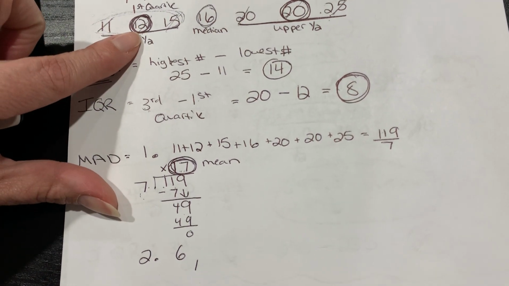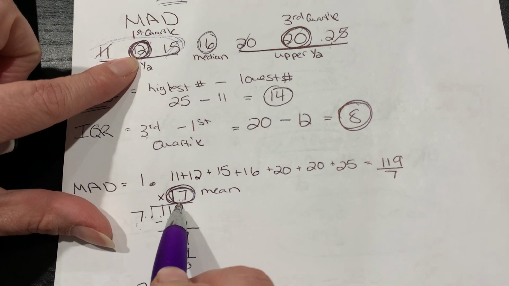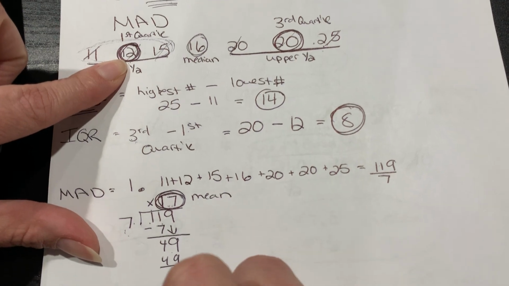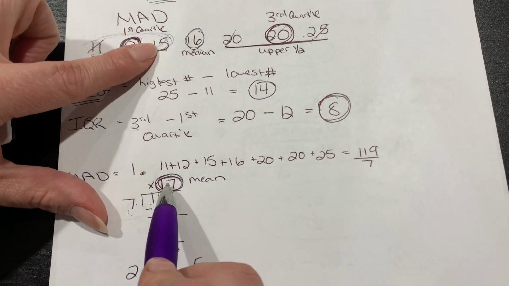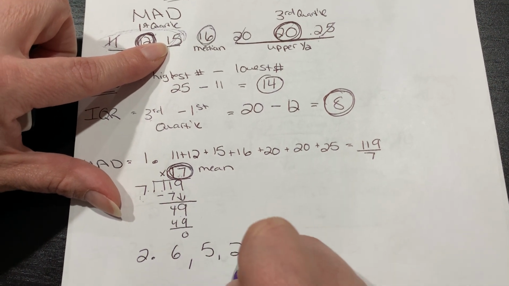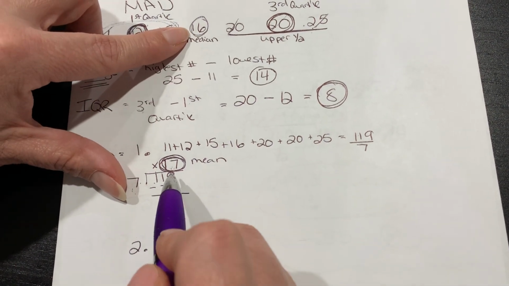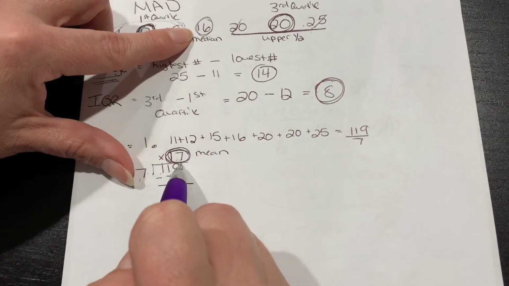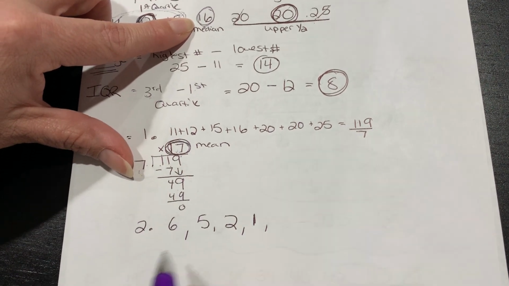The second piece of data is 12. How far away is 12 from 17? Well, 17 minus 12 is 5. My third number is 15. How far away is 15 from 17? 17 minus 15 is 2. My fourth piece of data is 16. How far away is 16 from 17? Well, 17 minus 16 is 1.